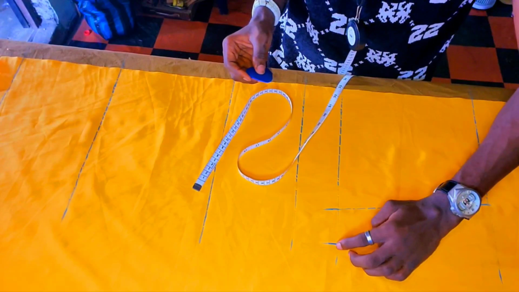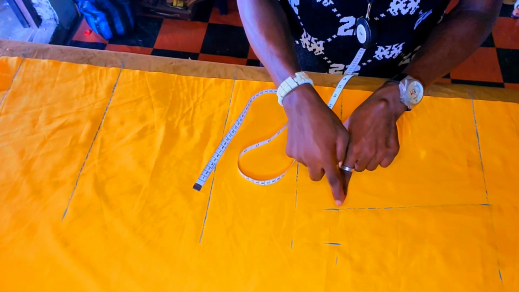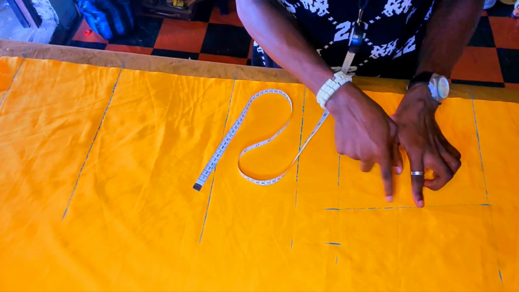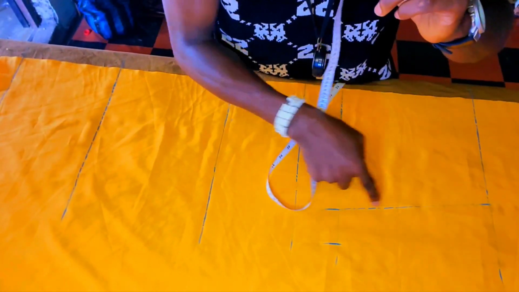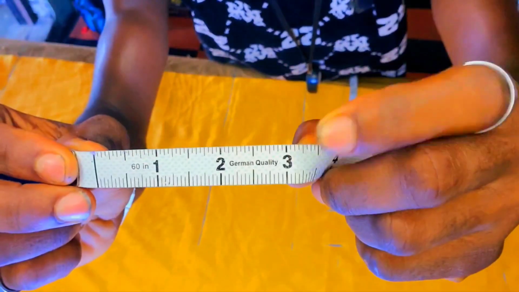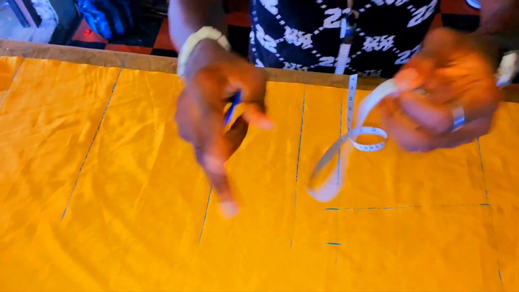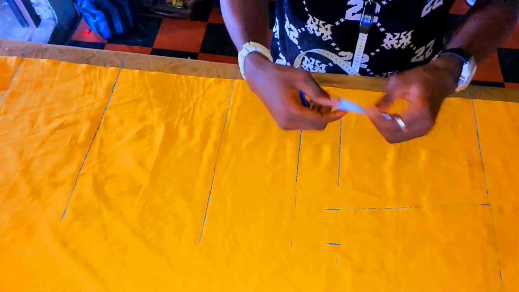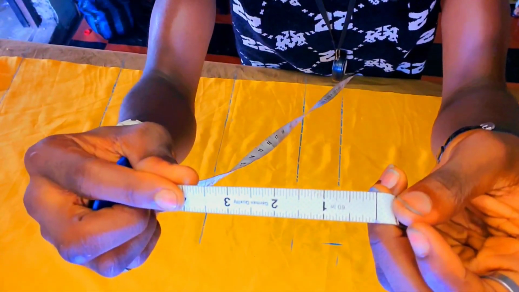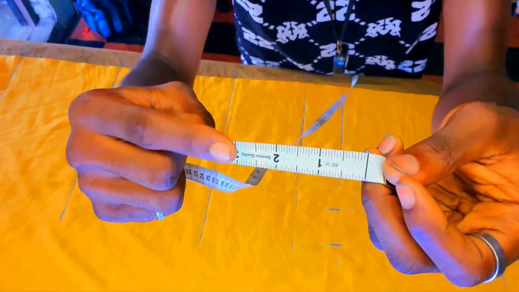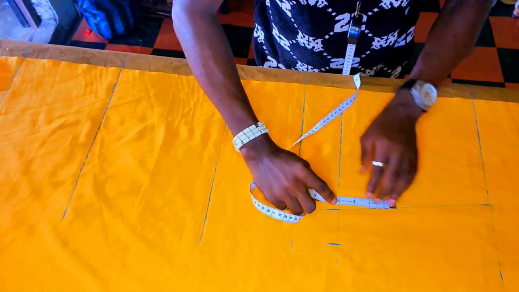Then I still have this one here, right? So I'm going to come up by 3 inches from this point, from here to here, to get my hip curve. See that I'm marking there? 3 inches marked.